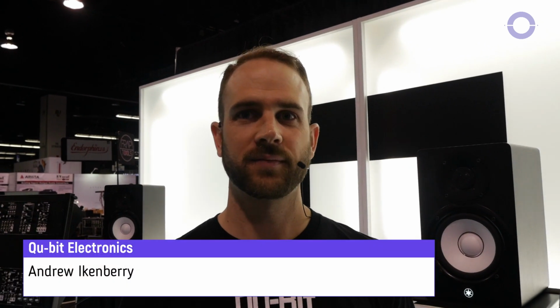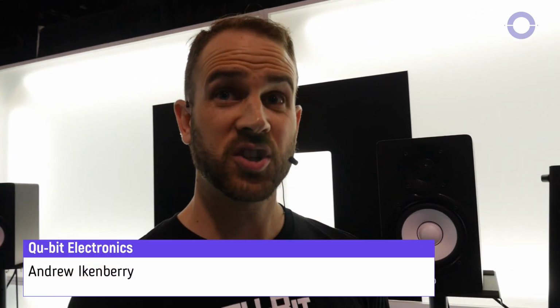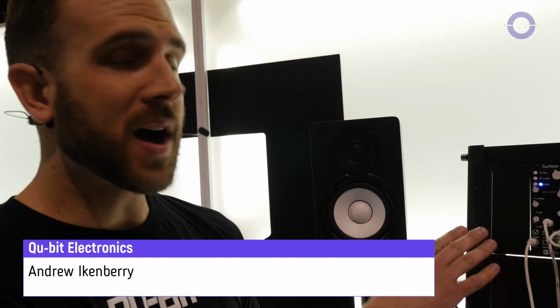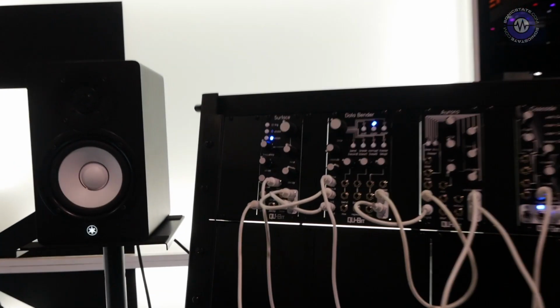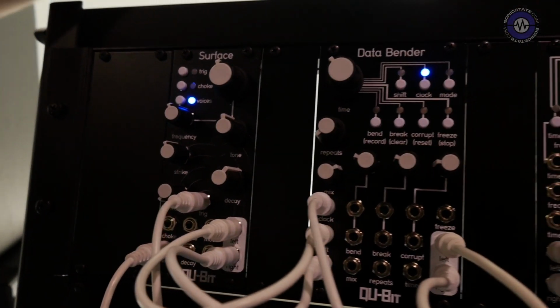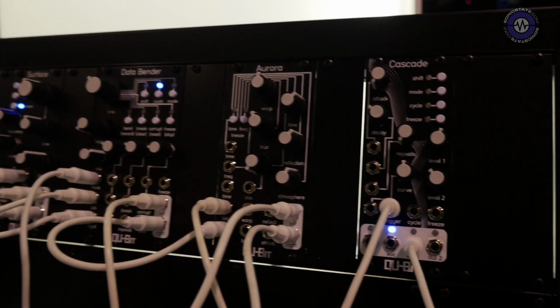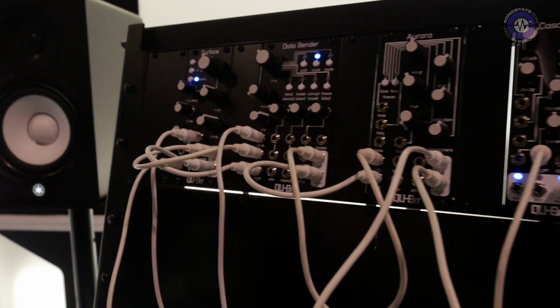So hi Andrew, we're here on the Qu-bit booth and you've got 4 new modules to show us at NAMM. Sure do. Got 4 really exciting designs this year. We have a physical modeling voice, a circuit bent digital audio buffer, a spectral reverb, and a ratcheting envelope generator. So let's dive right in with the data bender here.